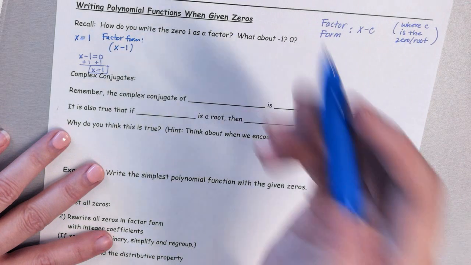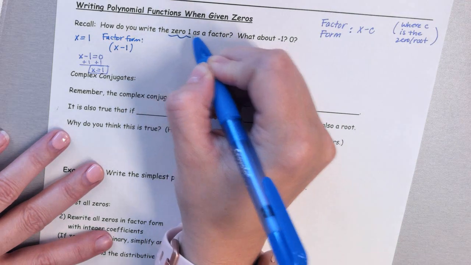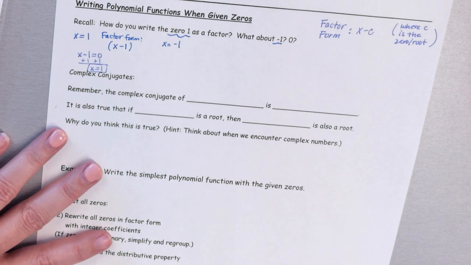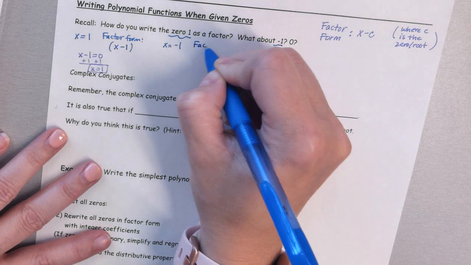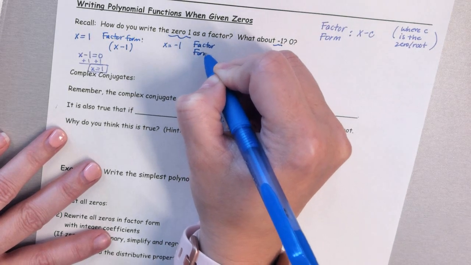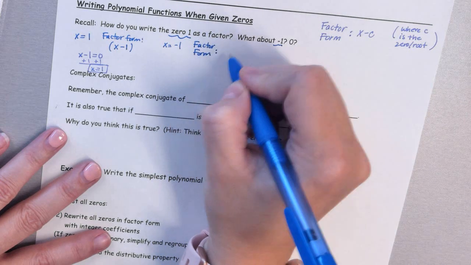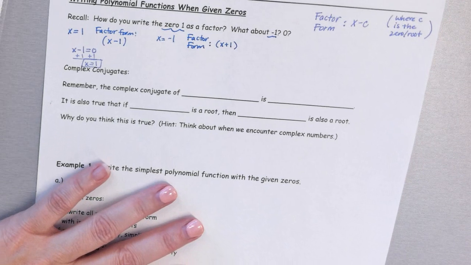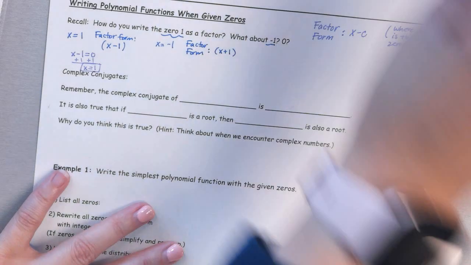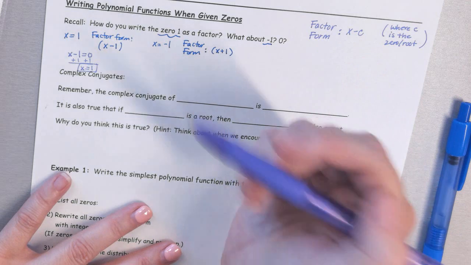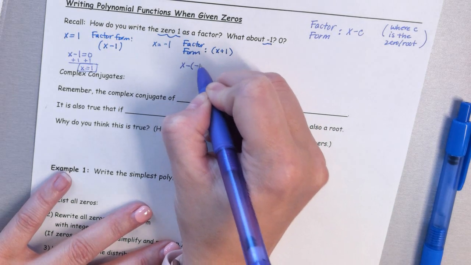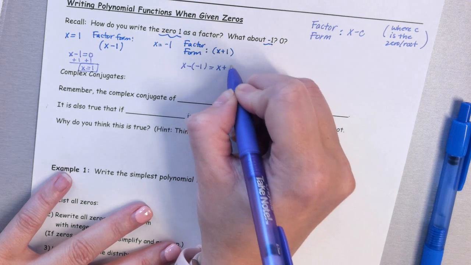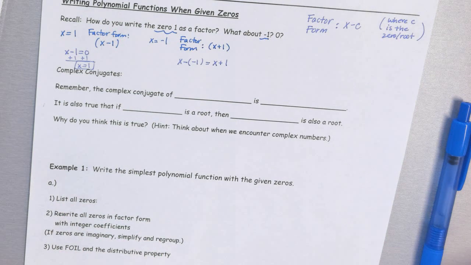All right, the zero of 1, and then it says, what about -1? If x was -1, what would the factor form be? Factor form would be x plus 1. And again, we talk about how it's x minus c, so this is just like x minus -1. What happens when you have minus a negative? It becomes the positive. That's where the x plus 1 comes from.